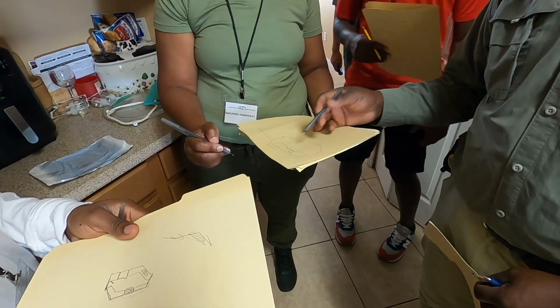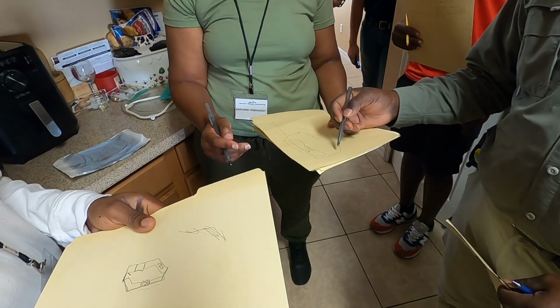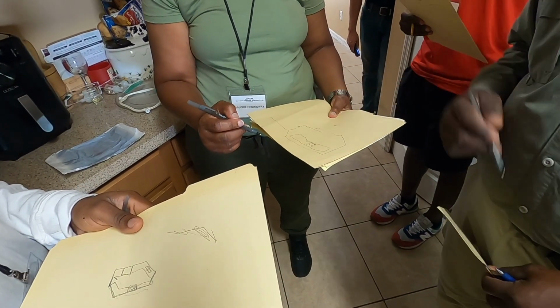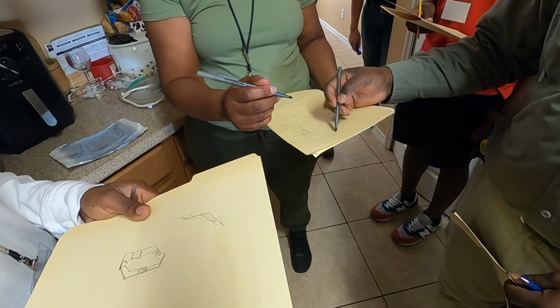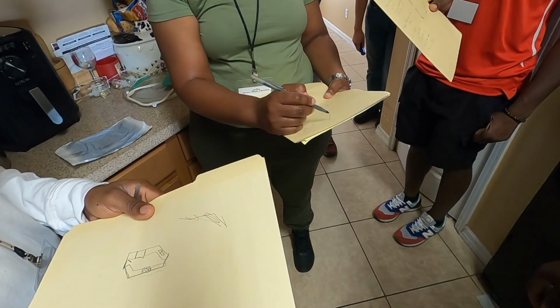Now your cabinet is off the wall, but that's okay. No big deal. You understand what I'm saying? So now you're going to draw in the cabinet. You're just going to draw the cabinet now and follow whatever direction the cabinet goes.